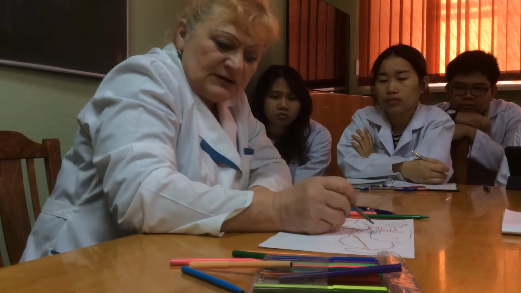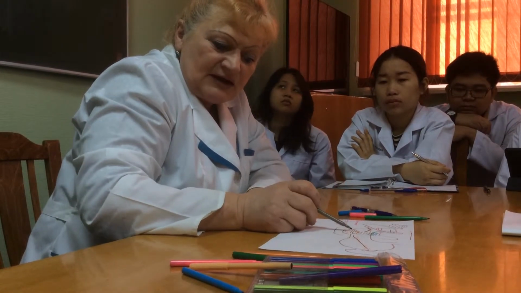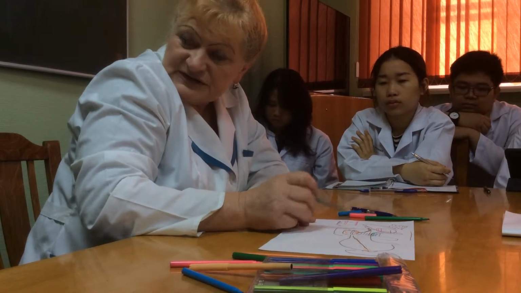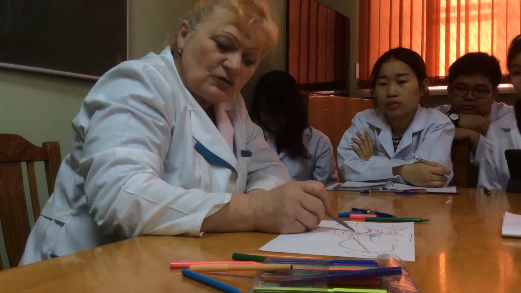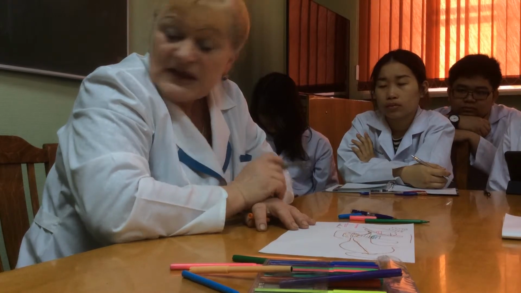This is called the common bile duct and the main pancreatic duct. Do you see? They mix their secretions and open by the greater duodenal papilla.